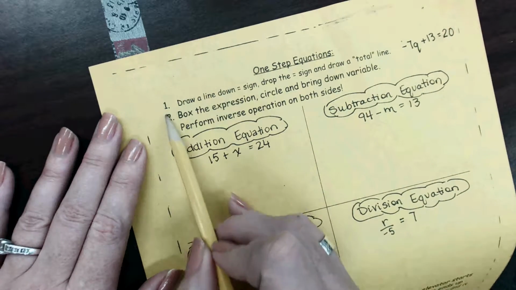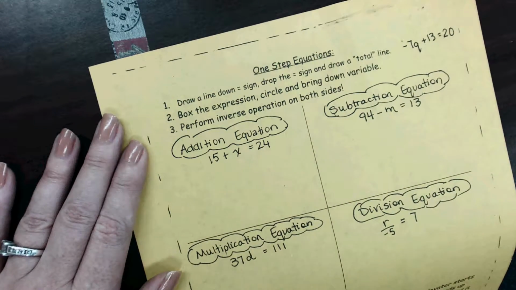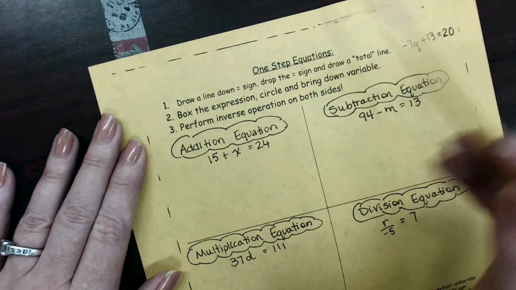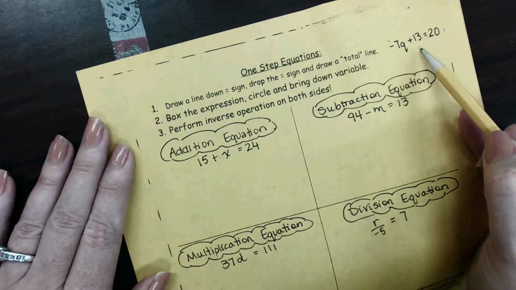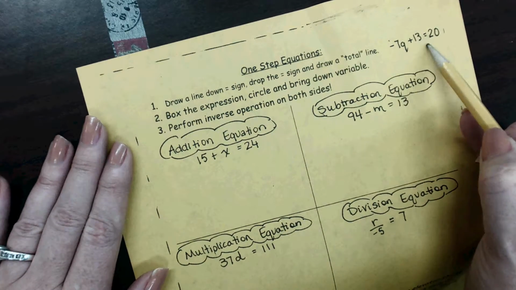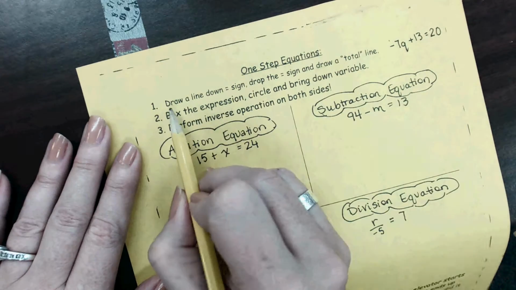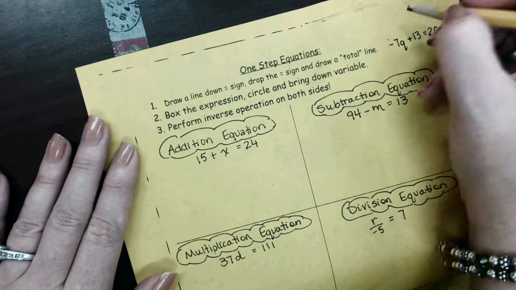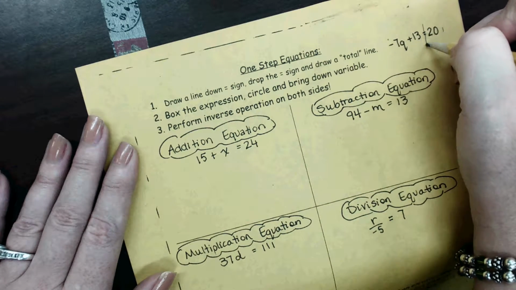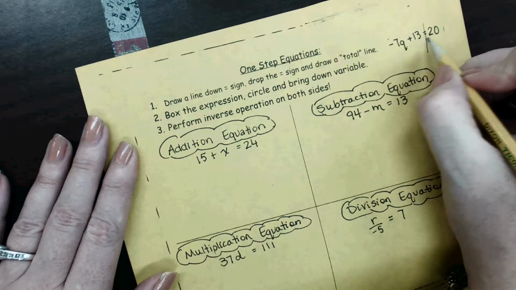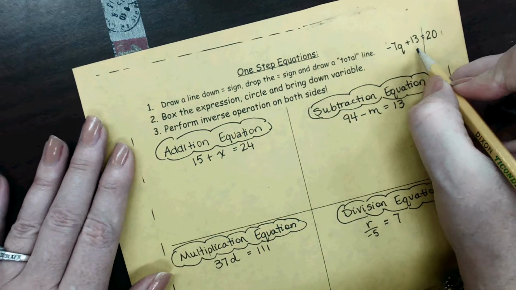I have the steps of how to solve a one-step equation typed up at the front. But the example that I have next to you here is a two-step equation. But the setup is the same, okay? Which says draw a line down the equal sign. The reason we do that is that we're trying to separate the two sides of an equal sign.